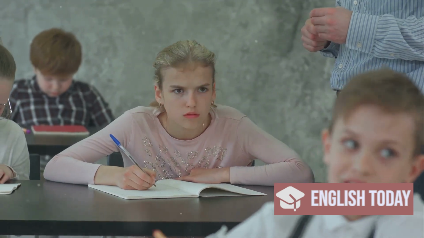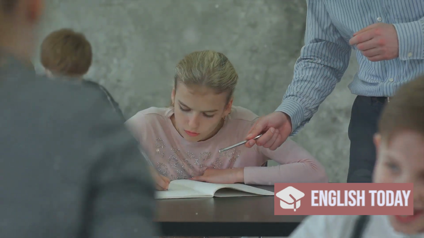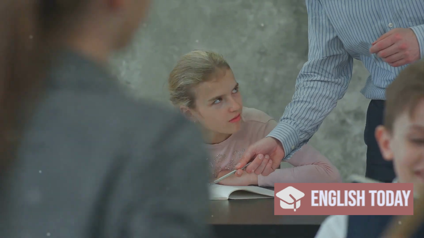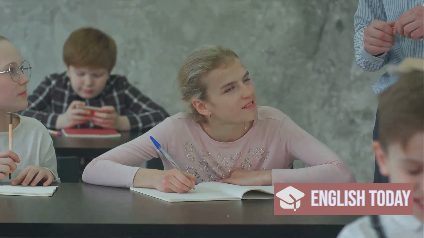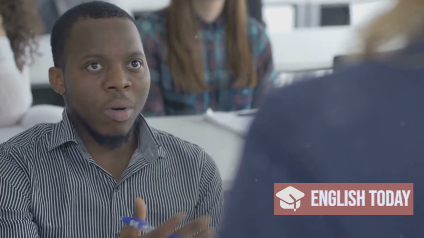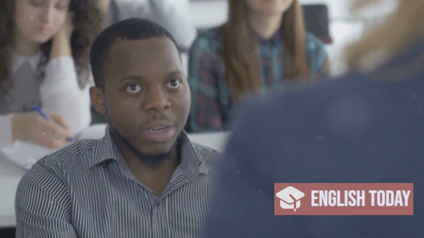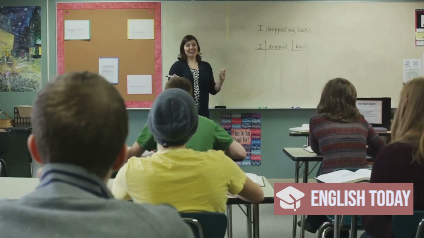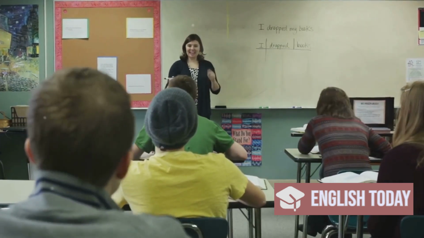Over the next few moments, we'll delve into each of these modal verbs, breaking down their meanings, uses, and the nuances that differentiate them. Our aim is to help you navigate these tricky waters with confidence and ease. So buckle up as we try to make sense of these often puzzling English modal verbs.